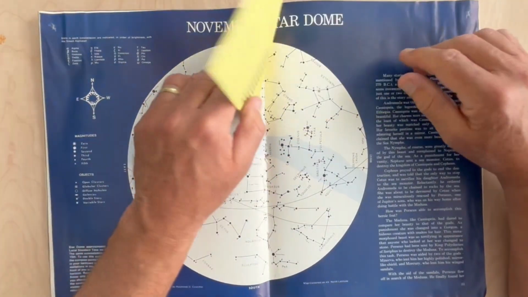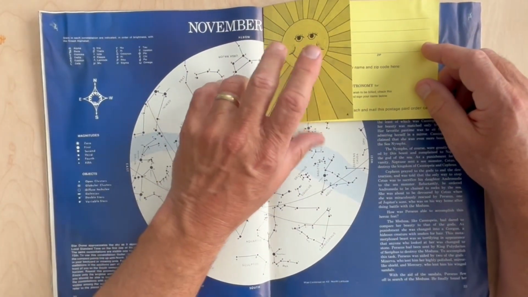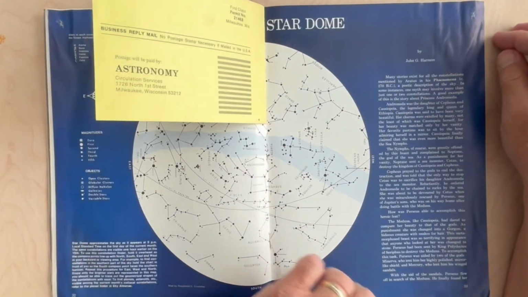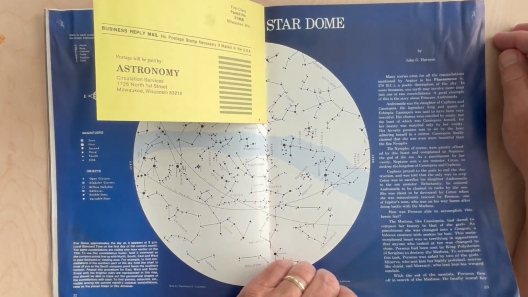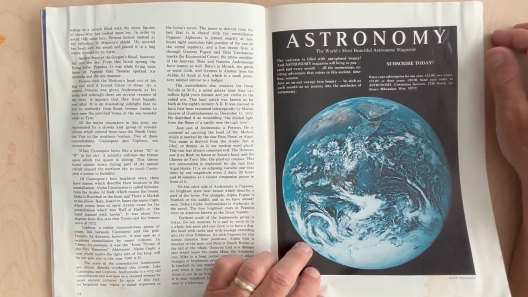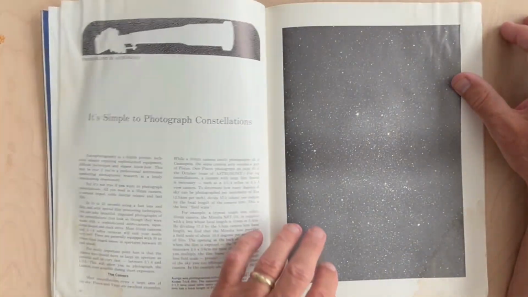Okay, this is the November night sky, the star dome where you could look. It shows the stars you would see, and one year was $12. That was a lot of money back in '73. I was a teenager, and I remember $12 was a lot of money. See, this is advertised in the magazine. It was fairly new then, a few months old.